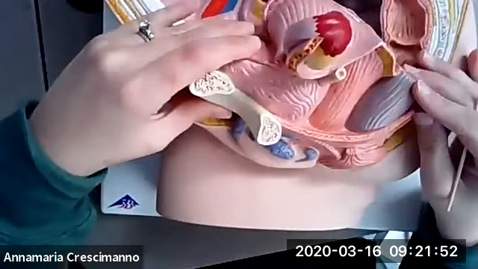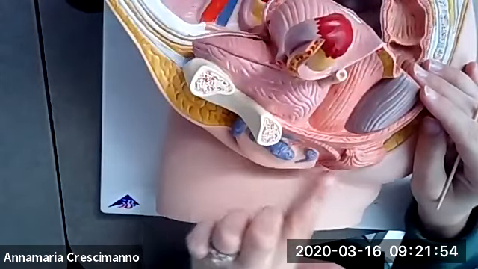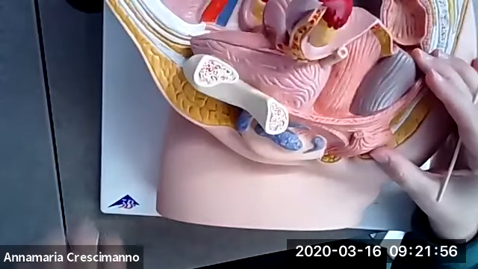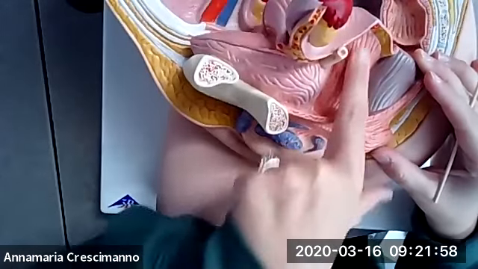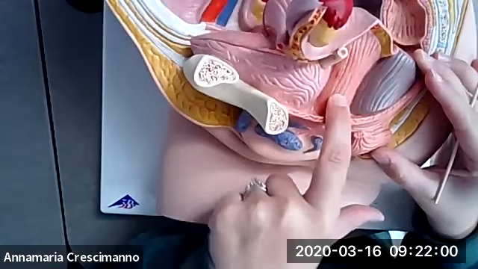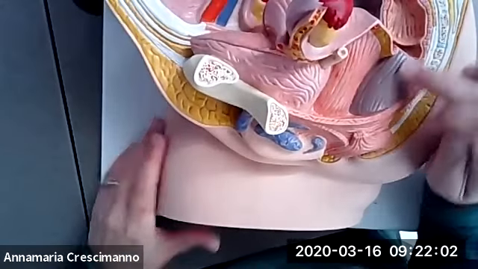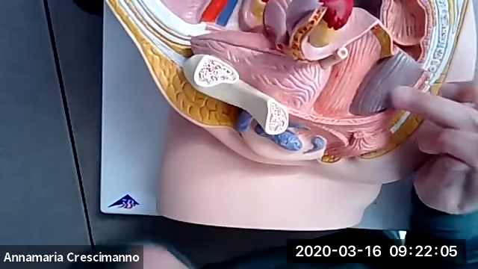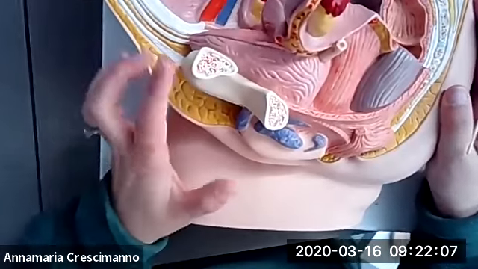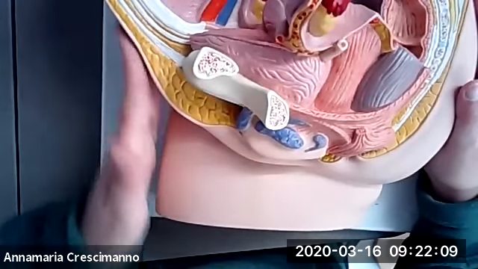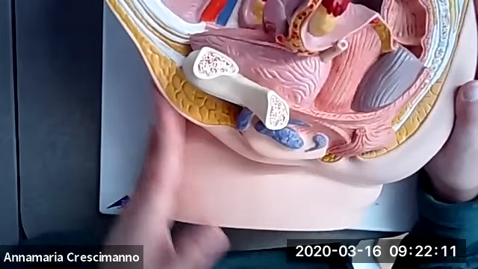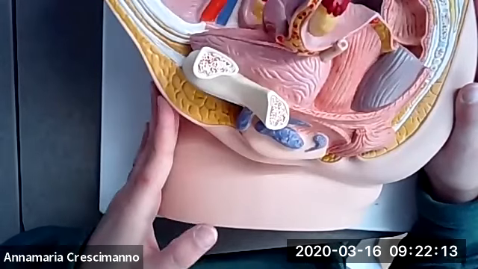Now, the external genitalia of the female is known as the vulva. So all of this down here is known as the vulva. A lot of people think it's just called the vagina, but as you saw, the vagina is just this tube right here. This would be the rectum, and then this would be the bladder to help orient you. In front of the pubic symphysis, we have this area called the mons pubis. This is where pubic hair typically grows.